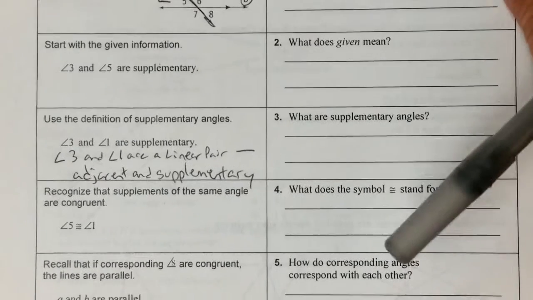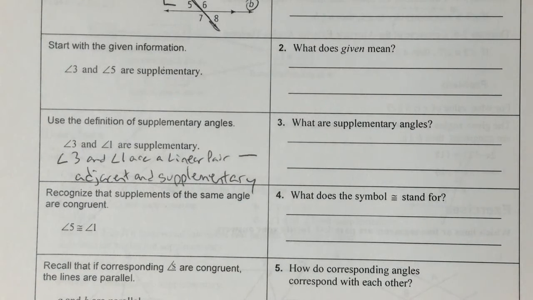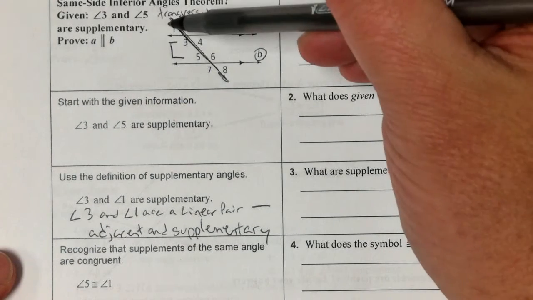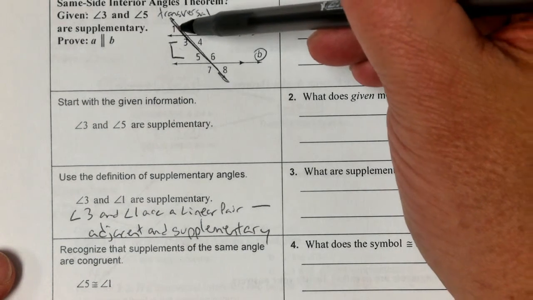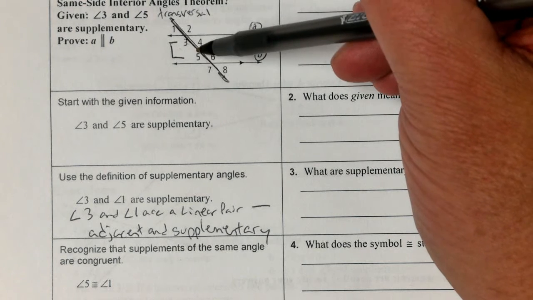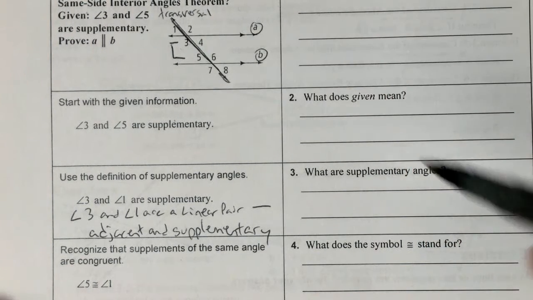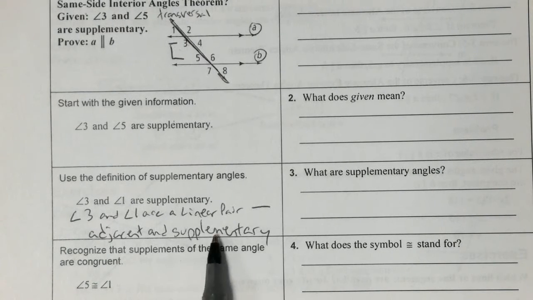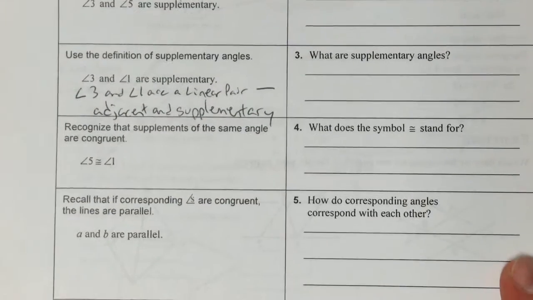Remember that supplementary means it adds up to 180. So anytime it's like an acute and an obtuse angle that forms a straight line, or even two 90-degree angles that form a straight line, then that'd be linear pair. And a linear pair is adjacent and supplementary.